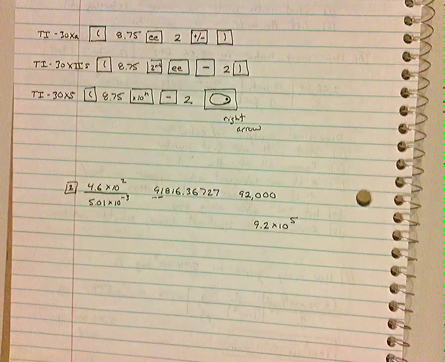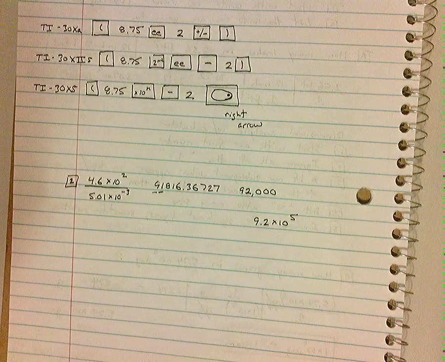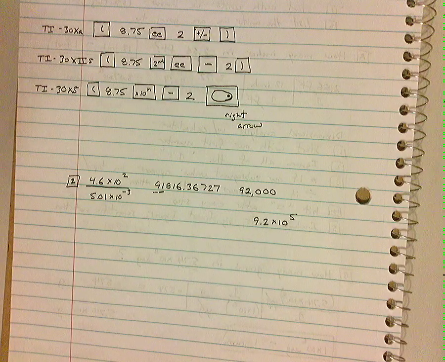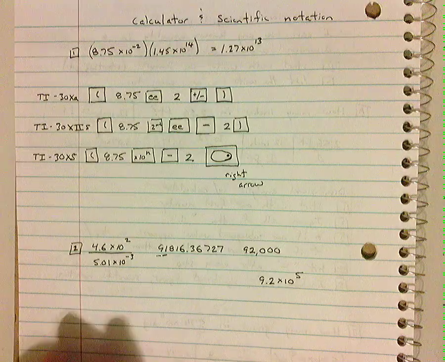So depending on what calculator you have, you want to get comfortable using it to input numbers that are in scientific notation. And that is calculator and scientific notation practice.